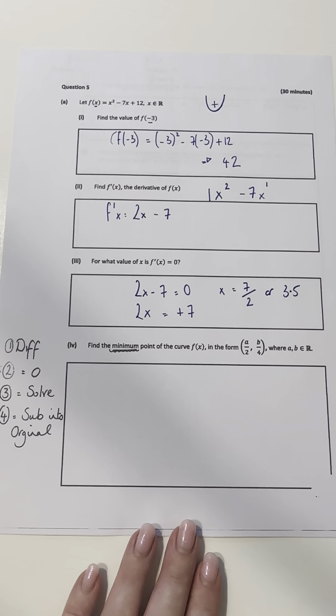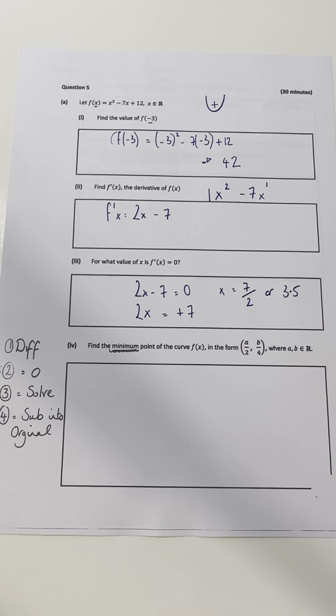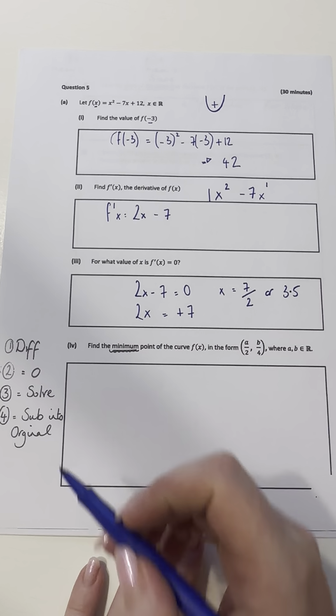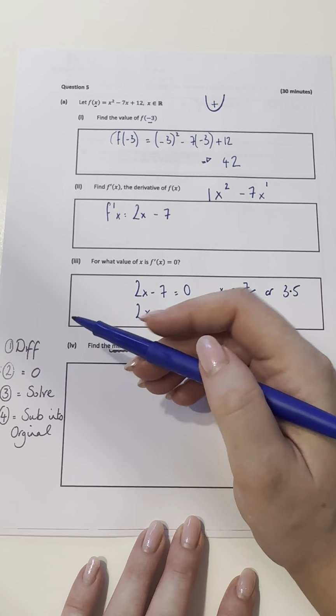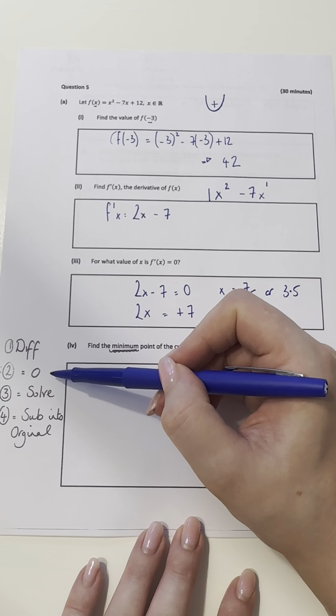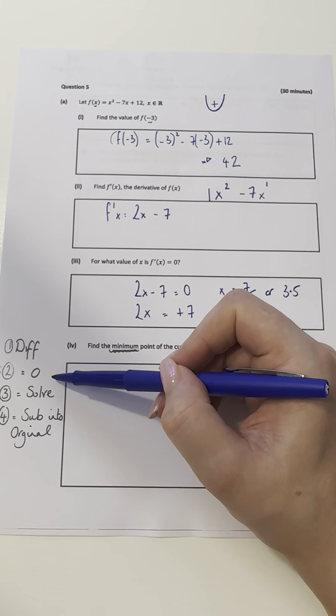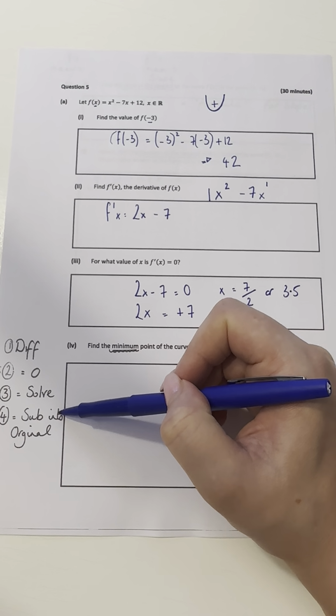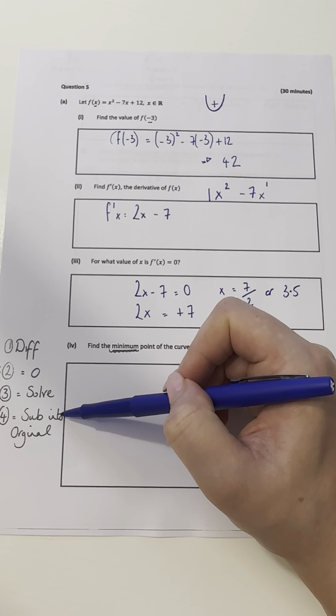Right, the last part here before we go into a little bit of a more challenging portion of the question is find the minimum point of the curve. And I told you all, if you see the words minimum or maximum, that you should learn these steps off by heart. Differentiate, let the sum equal to 0, solve it, and then substitute it back into the original.